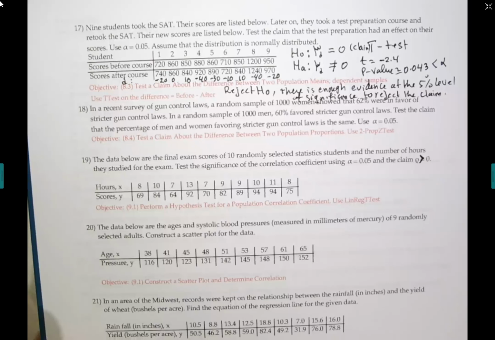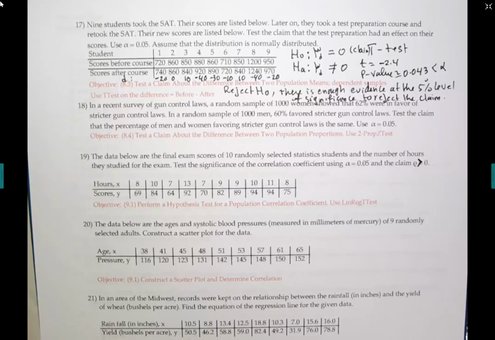Professor, do we have to do the critical value way, or is it optional in the final exam? I don't remember if I put it or not, but if I put it, I did provide you with a link to the table probably. Oh, okay, thank you.